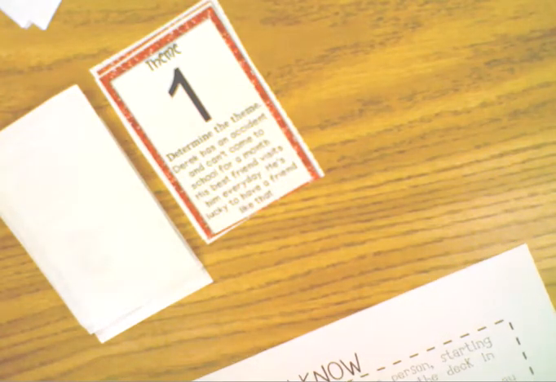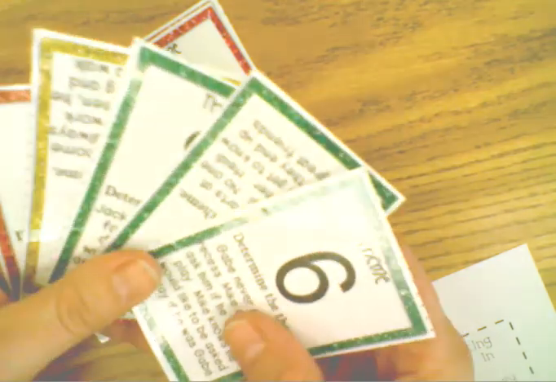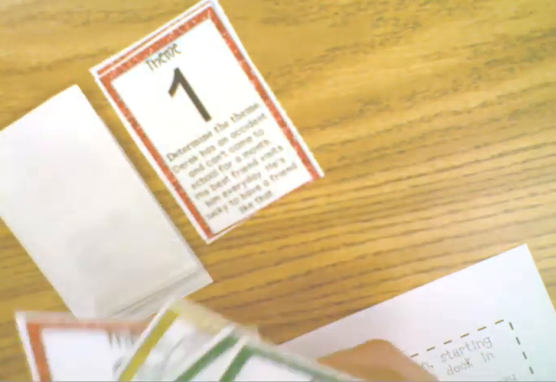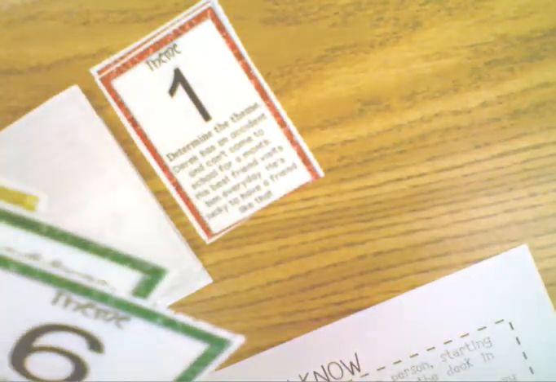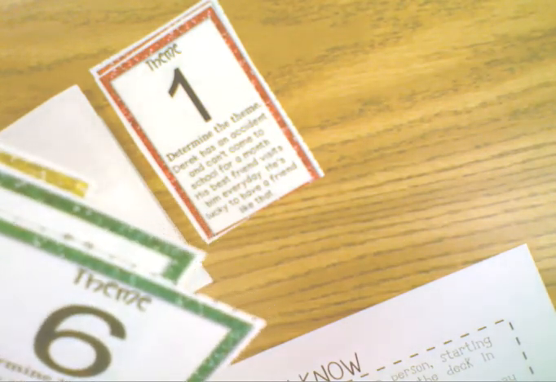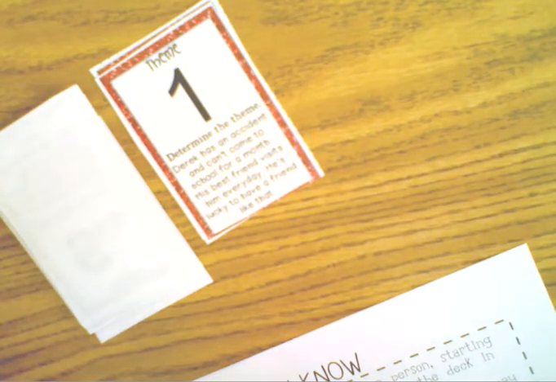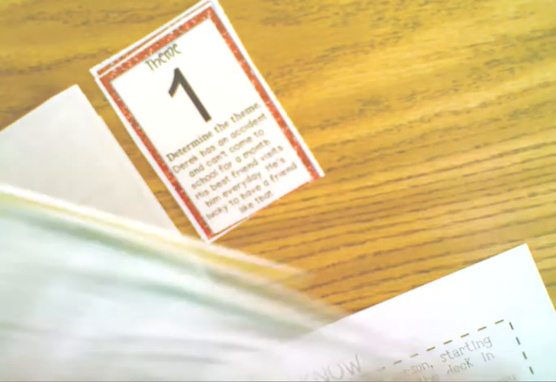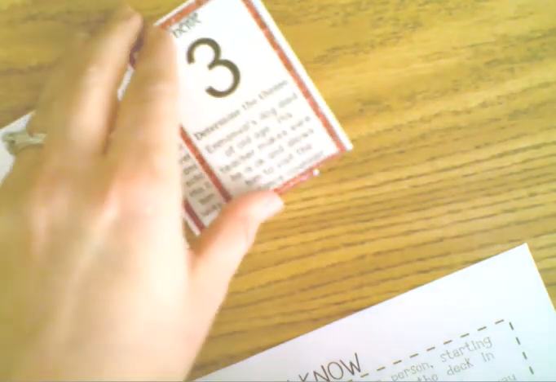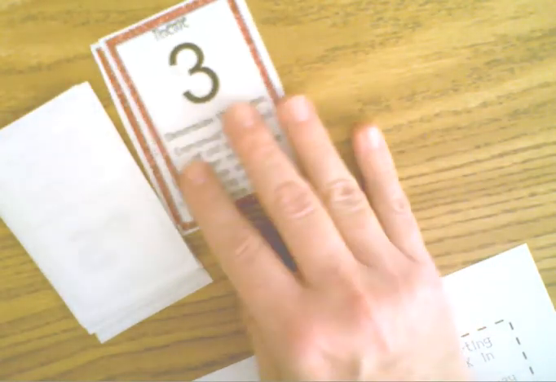player's turn. Okay, so now the next player is looking at their cards, and if they didn't have a red, they would have to draw one, and then it turns into the next person's turn. Even if you draw a card and you have the right color, you still don't get to play. You draw one, and then it moves on, you lose your turn. But this player does have a red, so we'll pretend like they're putting it down, and it'll say, determine the theme.